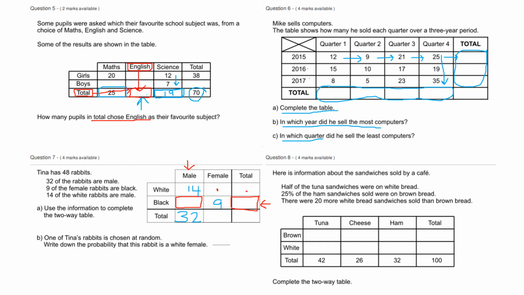You're asked about one of Tina's rabbits being chosen at random, the probability it is a white female. So what you'll need to do is take whatever answer you get here and write it as a fraction out of her total rabbits, which is the one you're going to get there. Okay, so because probability's got to be fractions, decimals or percentages. So you're going to go for white female and write it out of the total.